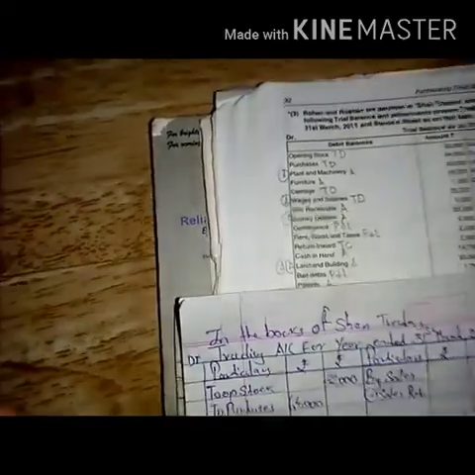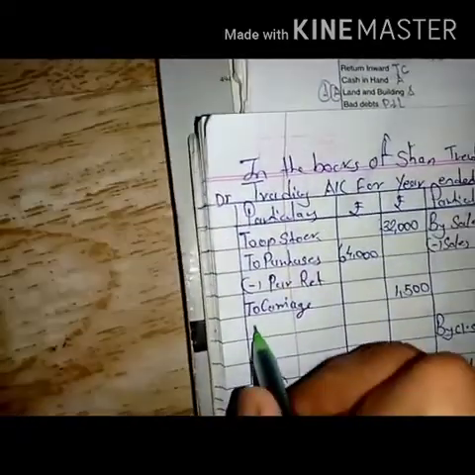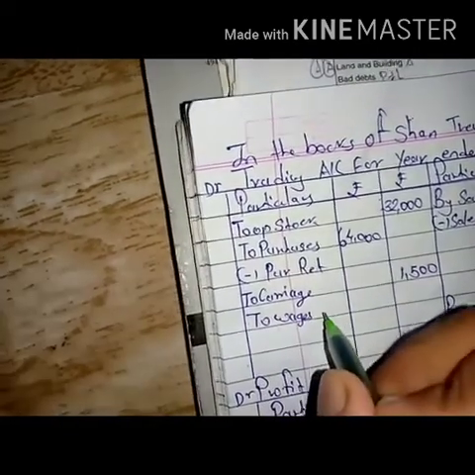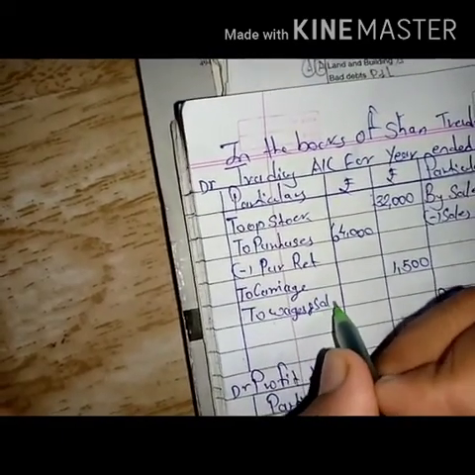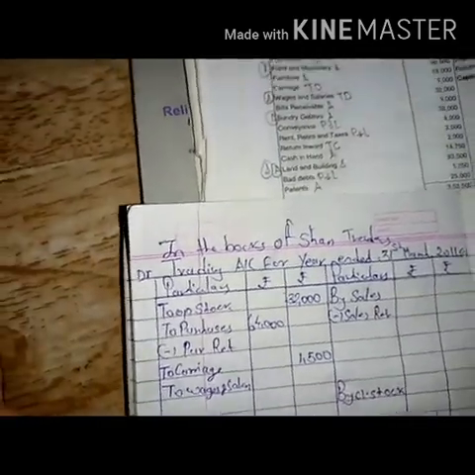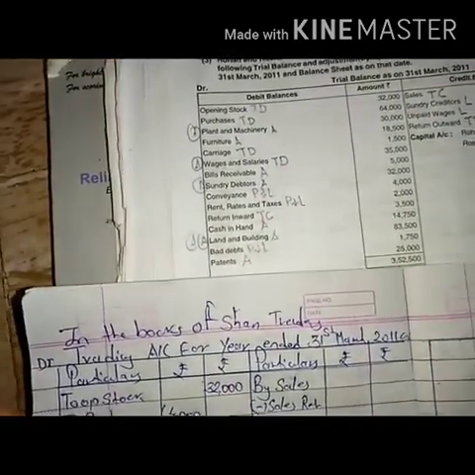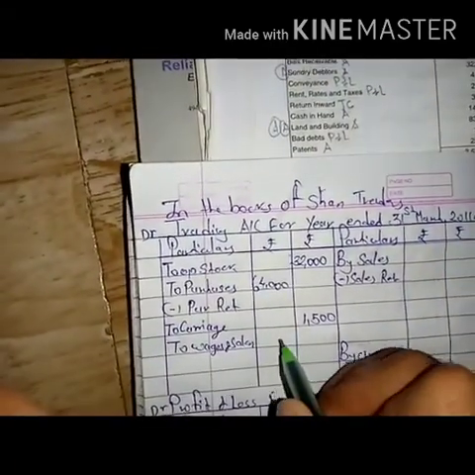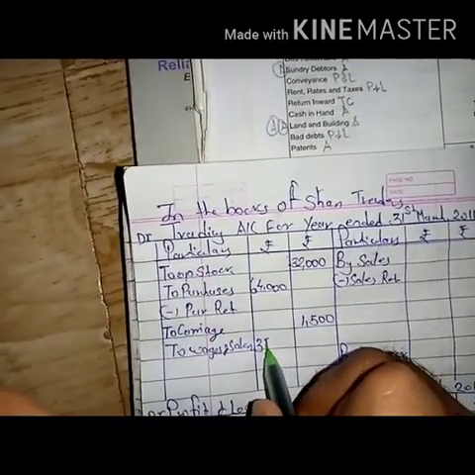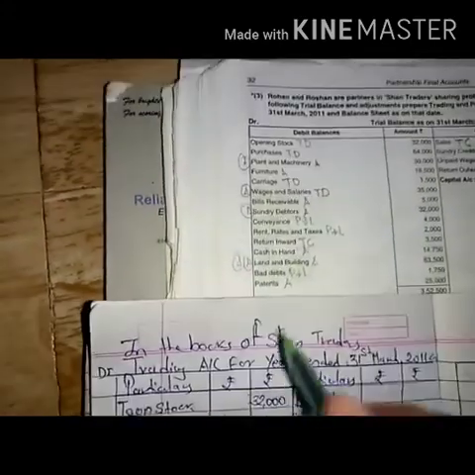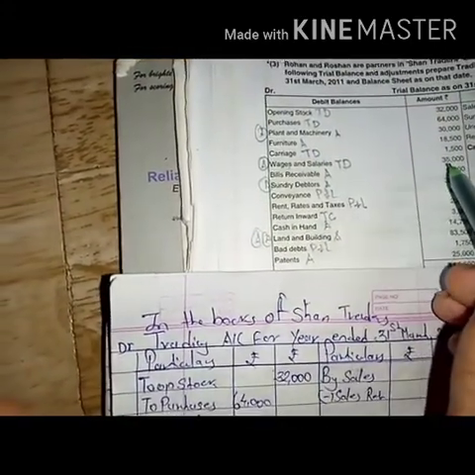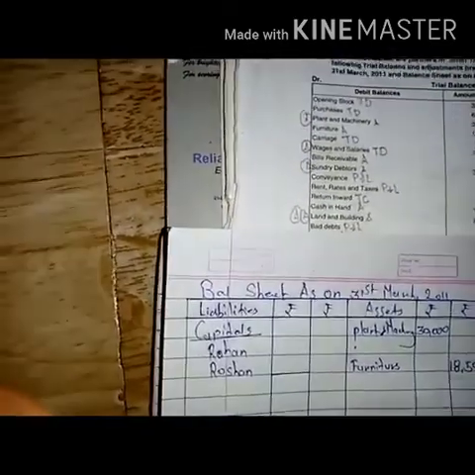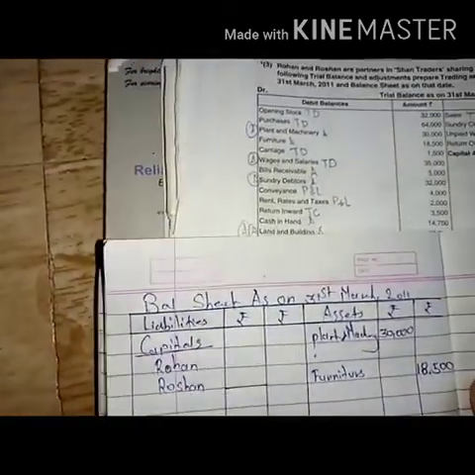Next, wages and salaries. Wages and salaries had an adjustment. Amount is 35,000. Next is bills receivable, assets.